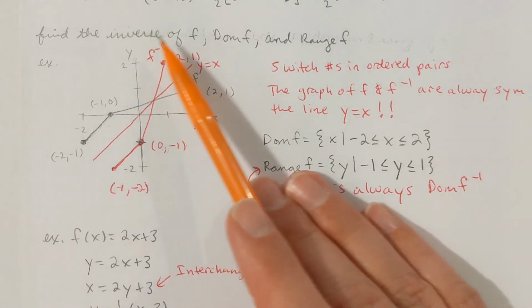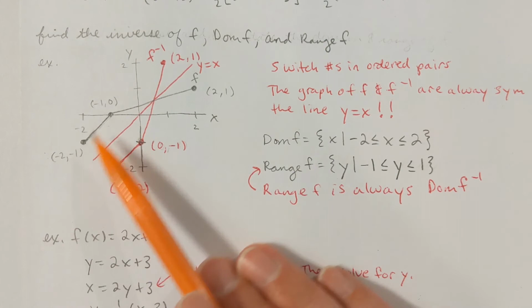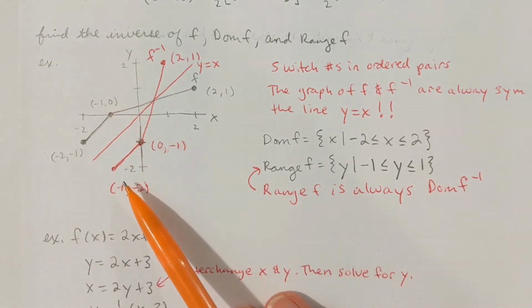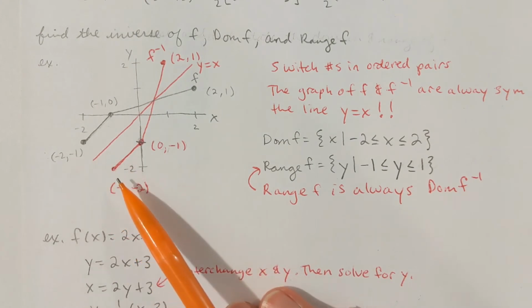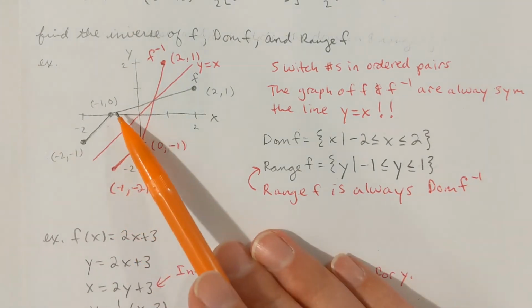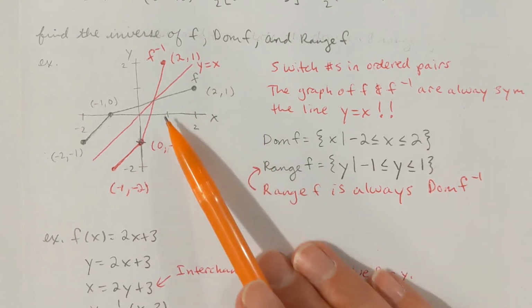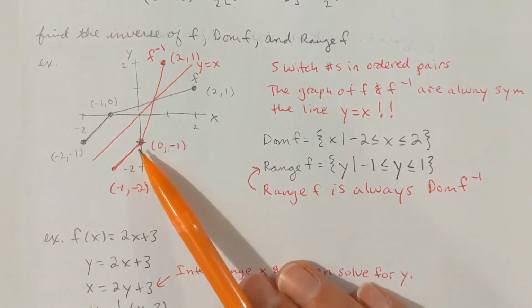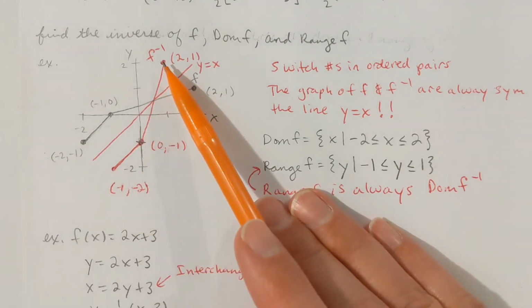Now, if I want to find the inverse of f, it's all about switching x and y. So with these points, I would just simply switch the coordinates and plot the new points. Negative 2, negative 1 would now be at negative 1, negative 2. Negative 1, 0 would now be at 0, negative 1. 2, 1 would now be at 1, 2. And so this curve that I drew in red would be the inverse of f.